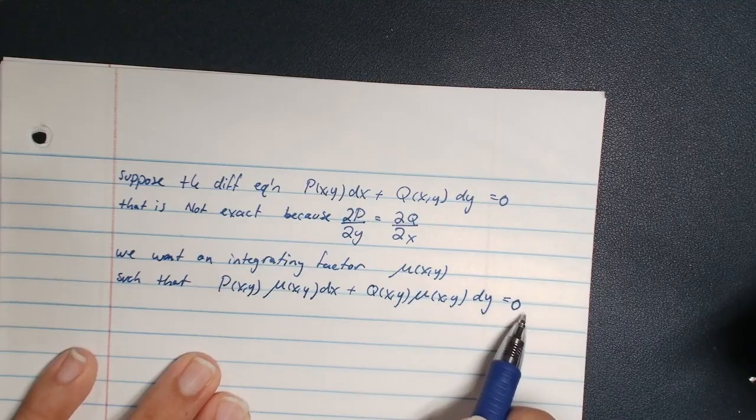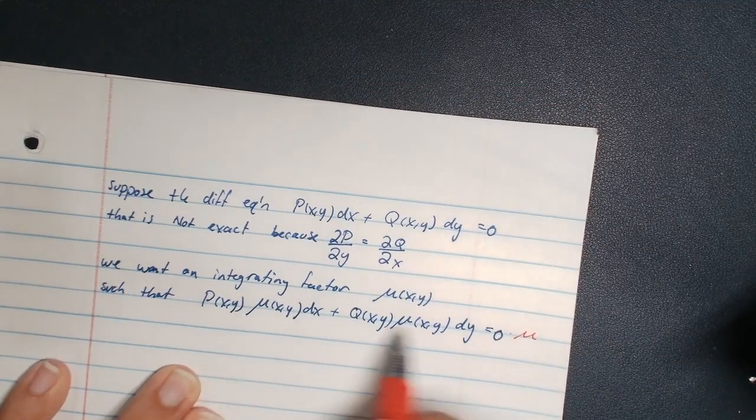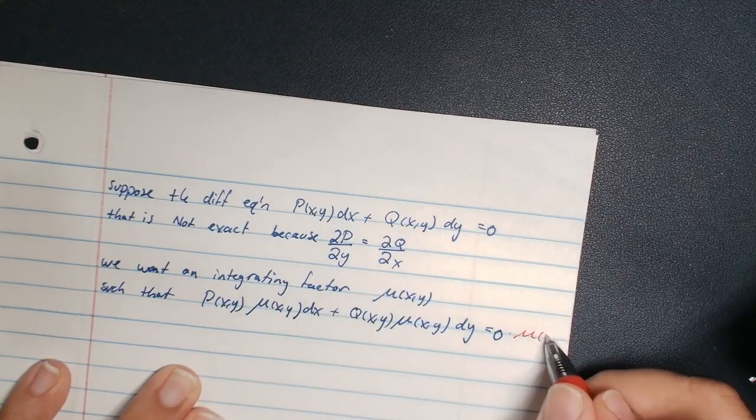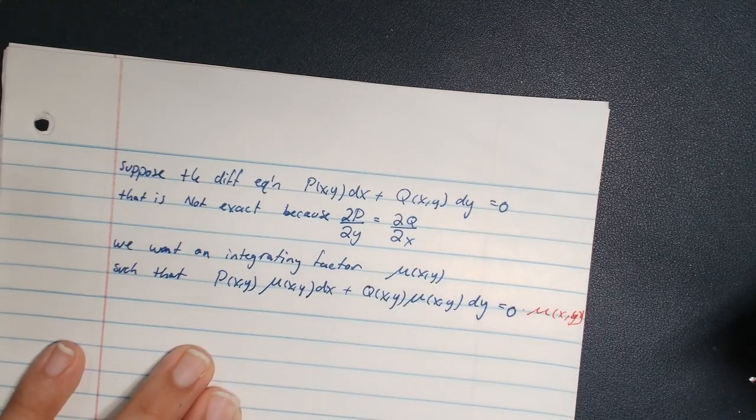Technically 0 times mu, but, well, I guess I can write that, right? You multiply by mu all the way across, it's just that 0 times mu is just going to stay 0. So that this is exact.